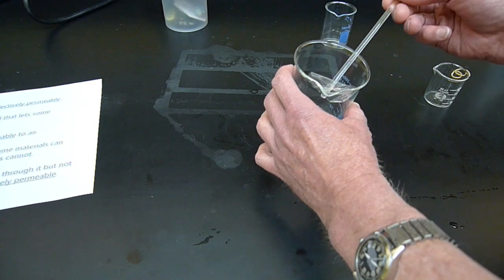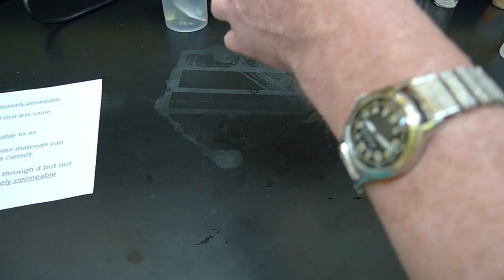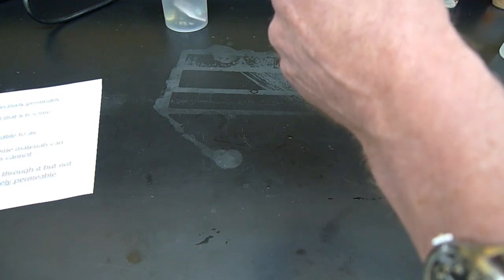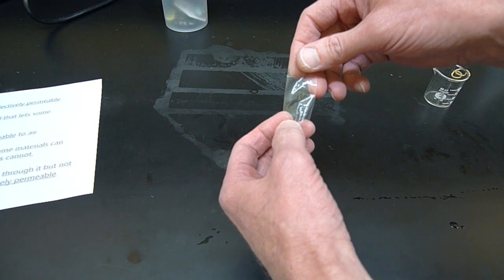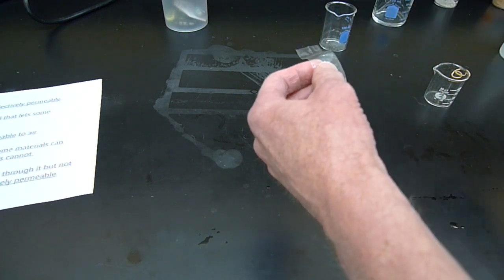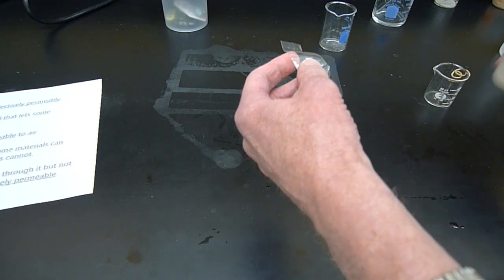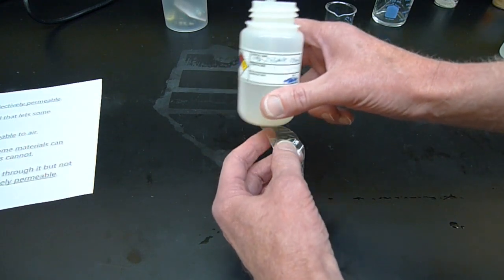But for now, we're just using this dialysis membrane. This is a simulation of a cell membrane, but again, it's mostly just a matter of size, because it has pores through it. It can either let stuff pass or not. I'm going to put two different solutions in here. I have some starch solution, and I'm going to put that in there.